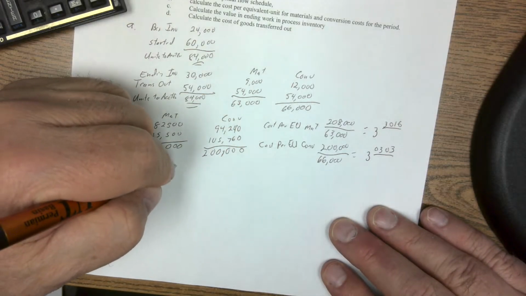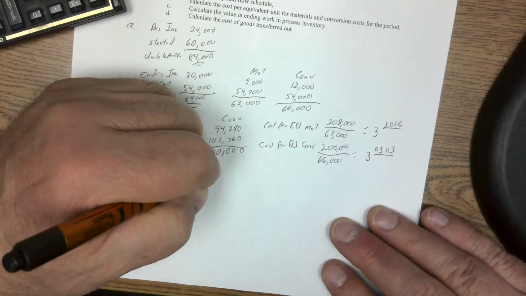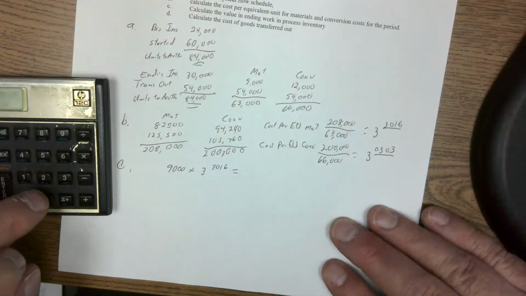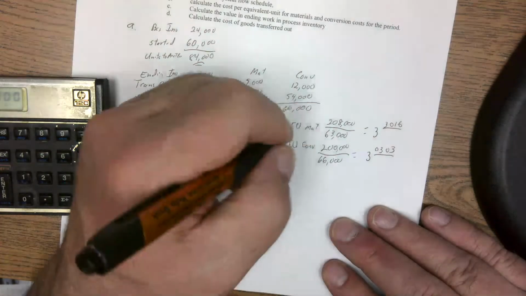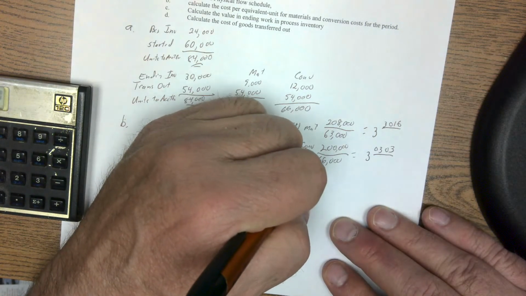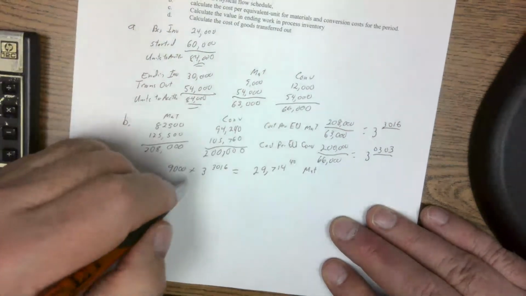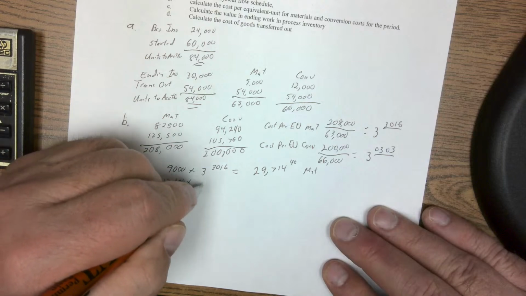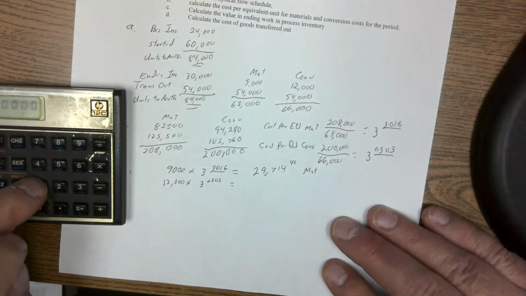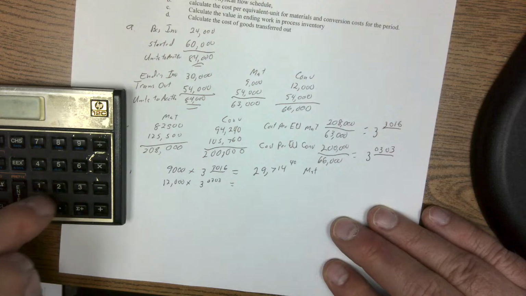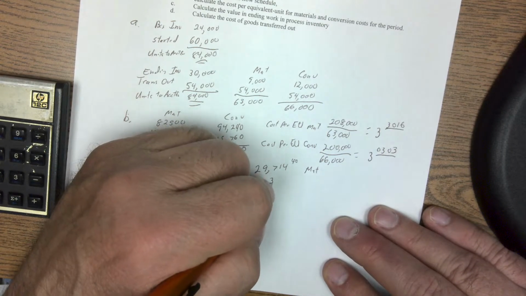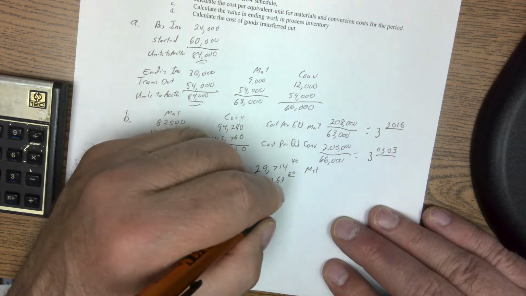So we're going to take the 9,000 times $3.3016, which would be 29,714.40 for materials, and we would have 12,000 times 3.0303, which would be 36,363.60.